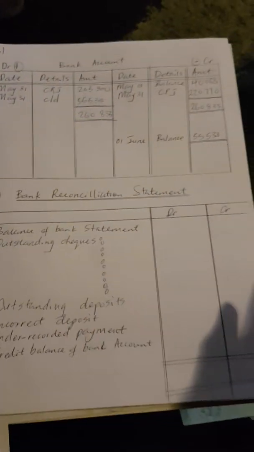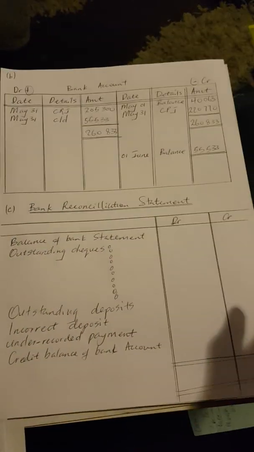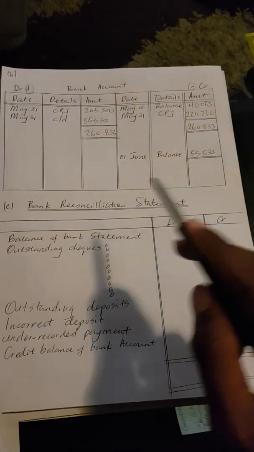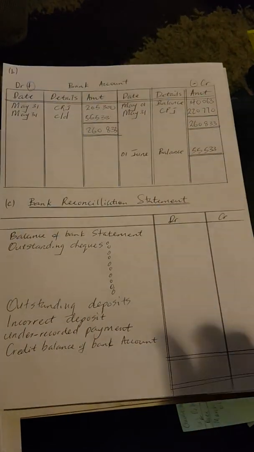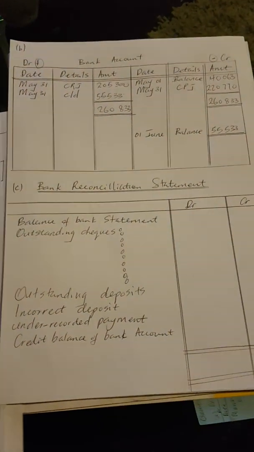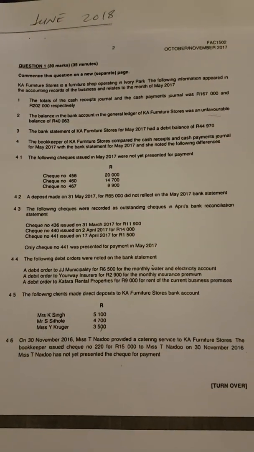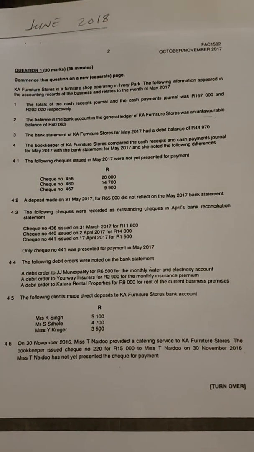So the bank reconciliation statement, how do we do it? This is how we do it. You should start with the balance of the bank statement. Based on this information, we have number 3.